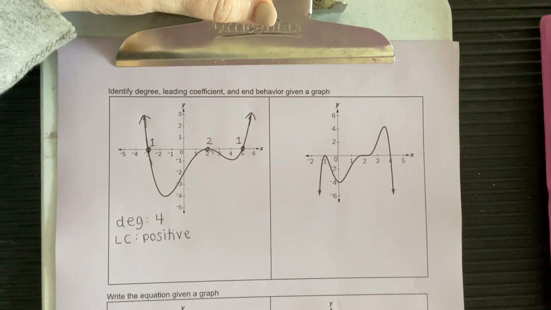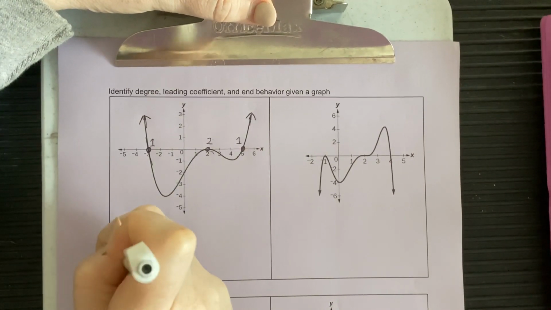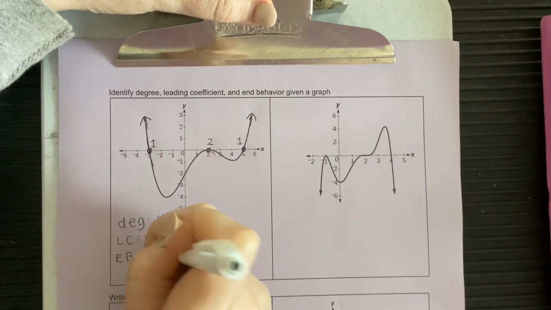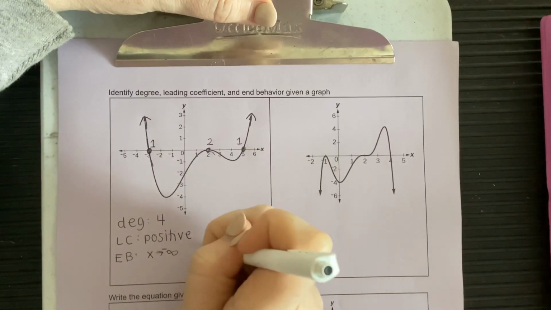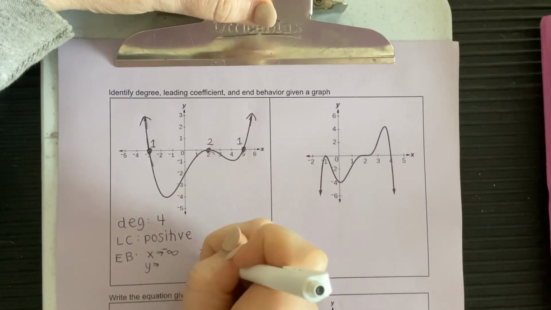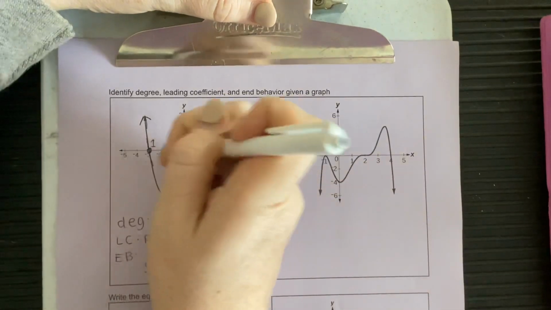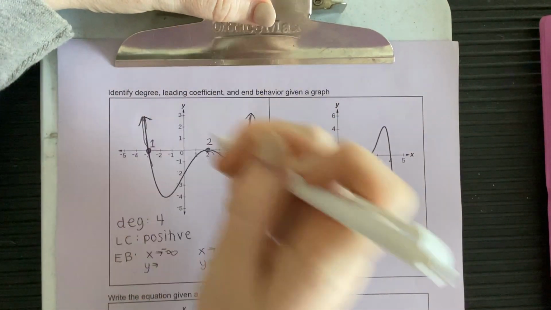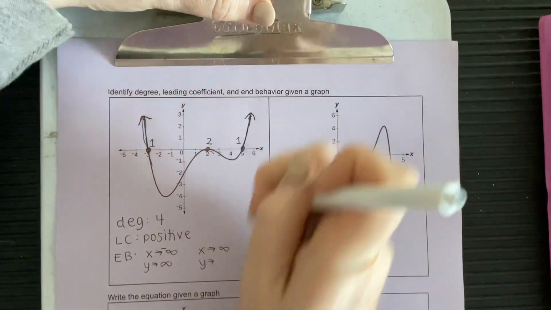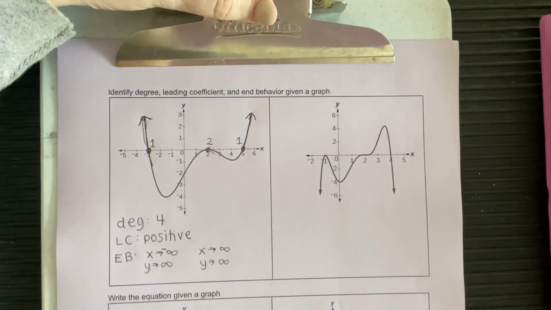And then the end behavior is, can you write it the same way we were just doing it in the last video? So as x approaches negative infinity, and as x approaches positive infinity, what are your y values doing? So as it goes to the left, if we look at the left of this graph, your graph is going up. So that's positive infinity. As we go to the right, this graph's going up. That's positive infinity.